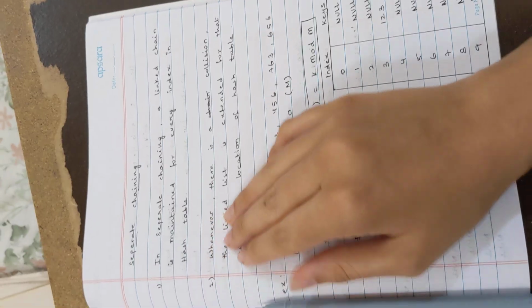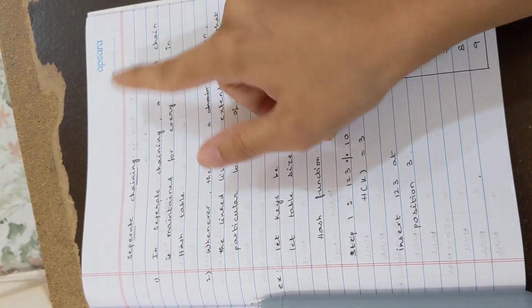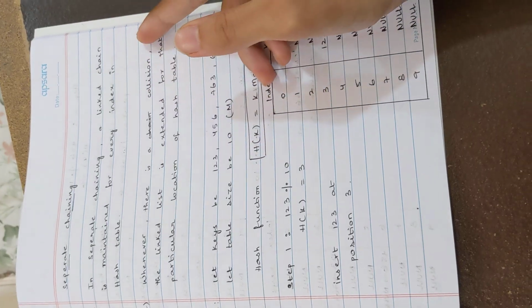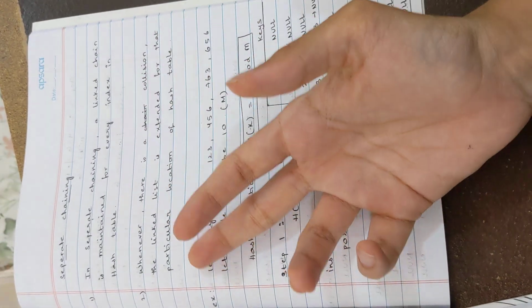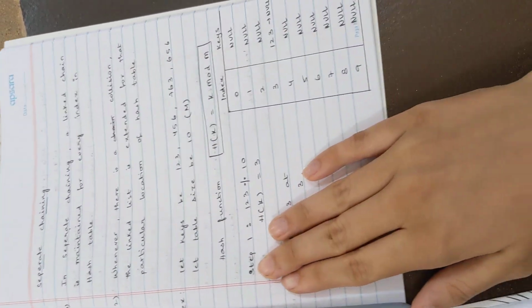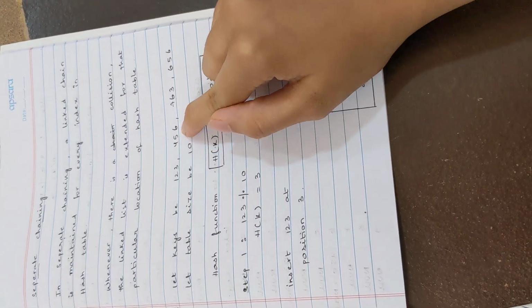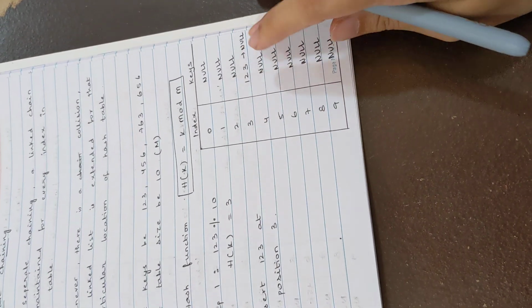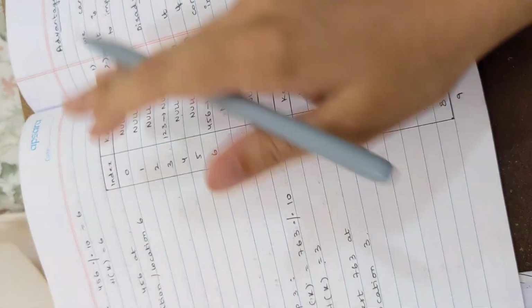In separate chaining, a linked chain is maintained for every index of the hash table. Whenever there is a collision, the linked list is extended for that particular location of the hash table. Exactly. So 123, 456, 763. I have put 123 here, which links to null.